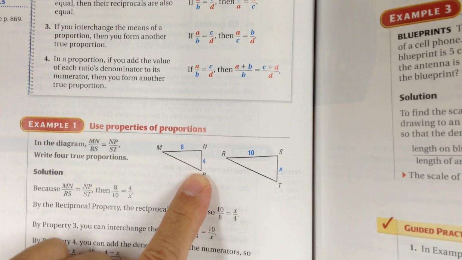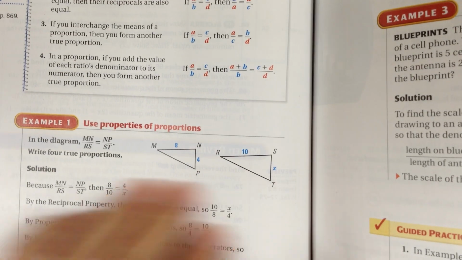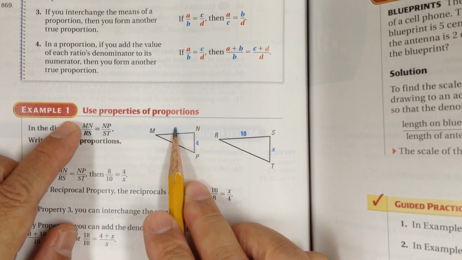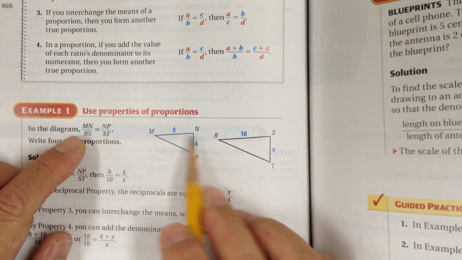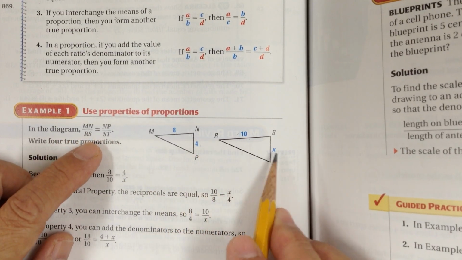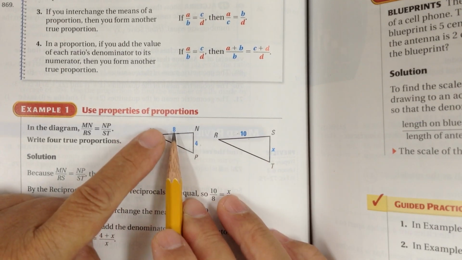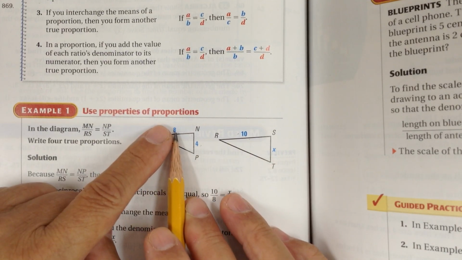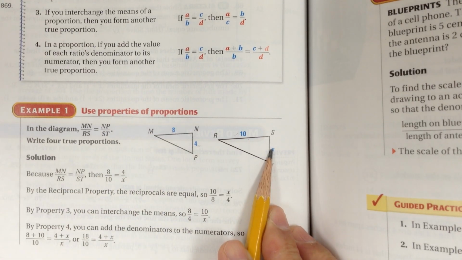So let's go to example 1. As long as you understand the proportion, actually it's fairly easy. Like this one, in a diagram, it says MN over RS is equal to, so this over this, equal to MP over this. So that's your proportion. To solve for x, notice that since they are proportional, this is half of that. So this would be half of that, so x will equal 5.